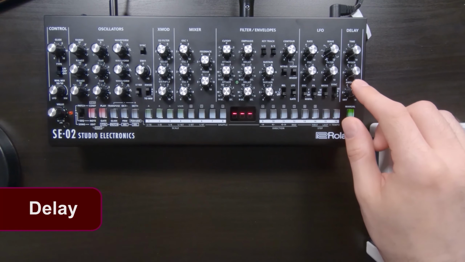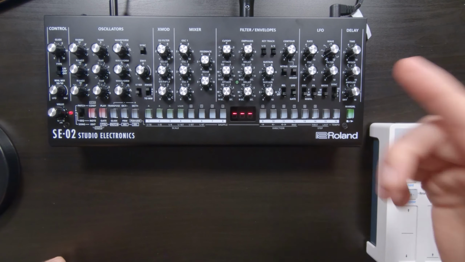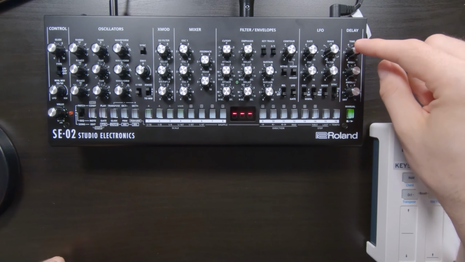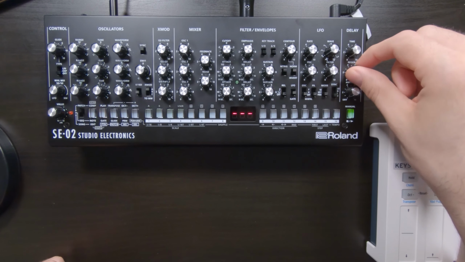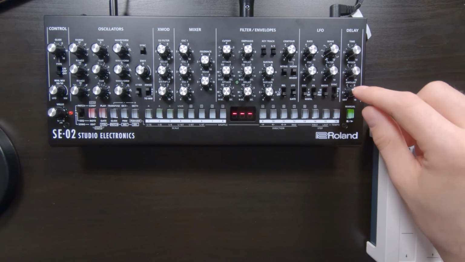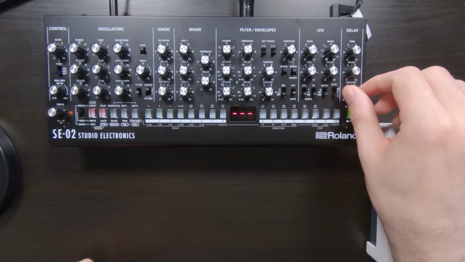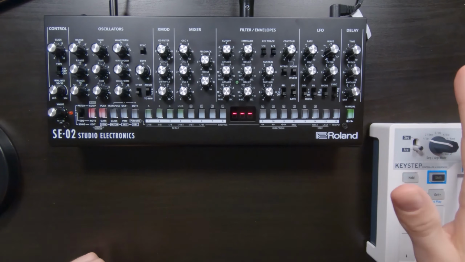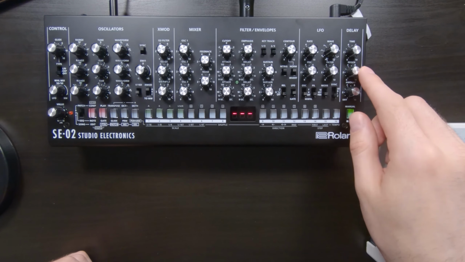Now let's have a look at the delay all the way to the left side, which is the only digital part of the synthesizer. This knob adjusts the delay time. Regen adjusts the number of times the delay is repeated, and amount is simply the volume of the delay. When it's all the way to the left on dry, no delayed signal goes to the output of the synth, no matter if these two knobs are up.